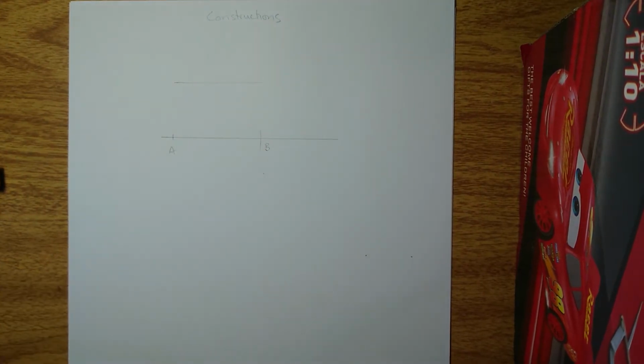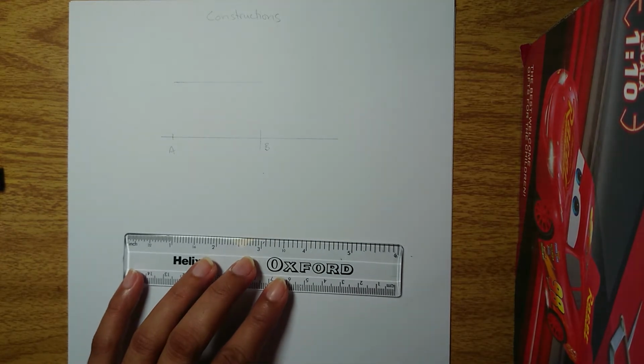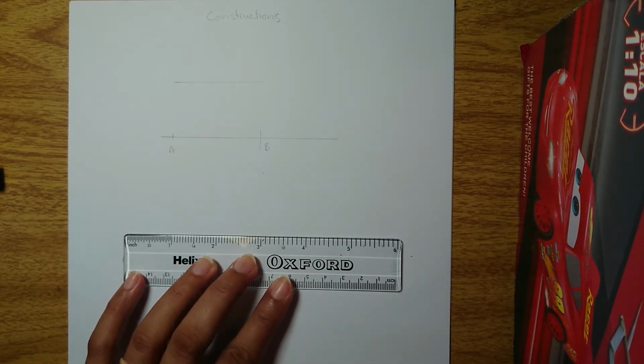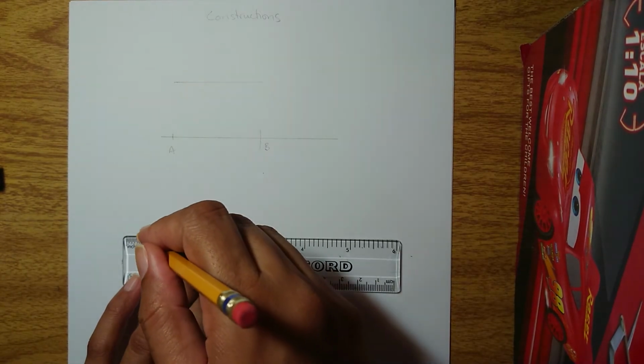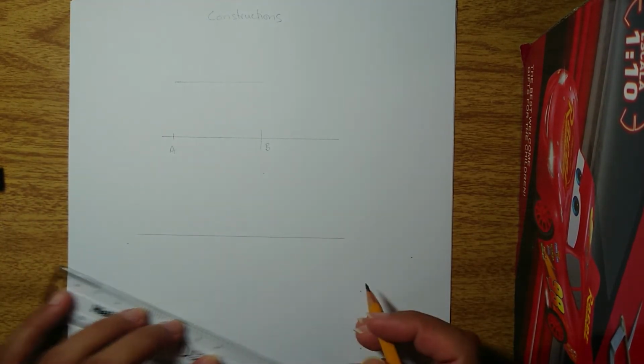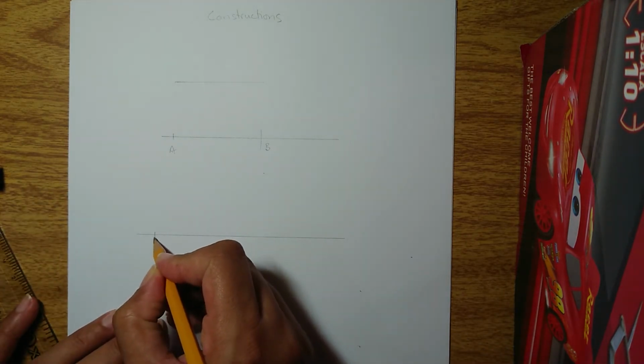So what we're going to do now is bisect a line. And bisect means to cut in half exactly. And we are not just going to cut the line in half, but we are going to use a line that's perpendicular, meaning at 90 degrees, in order to do that cutting precisely in half. So I'm just going to have a line drawn here, and I'm going to define 2 points on the line with small arcs.